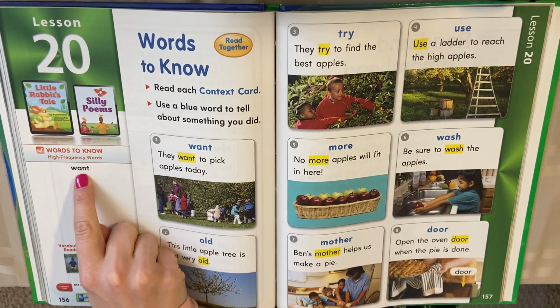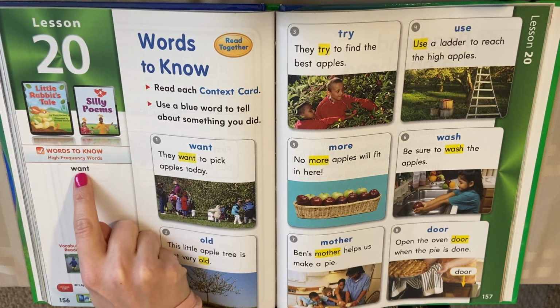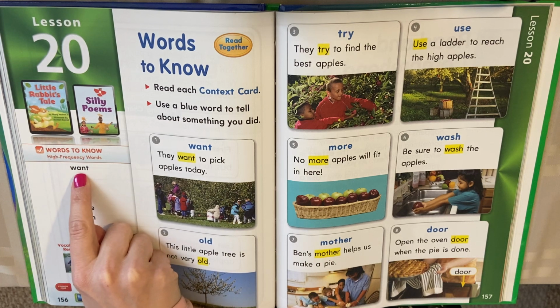Want. This is want like you want something. I want a new bike. Okay, want. This is a word that you're going to have to memorize. It shows up in many of the things that we read. Okay, want.